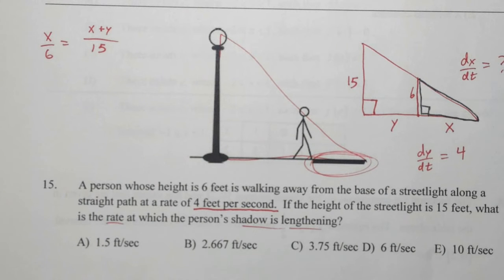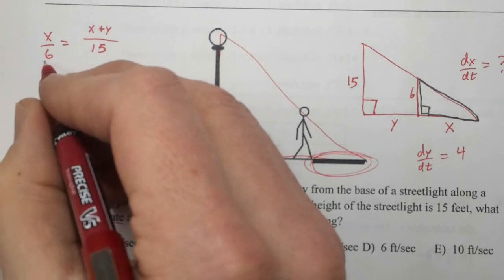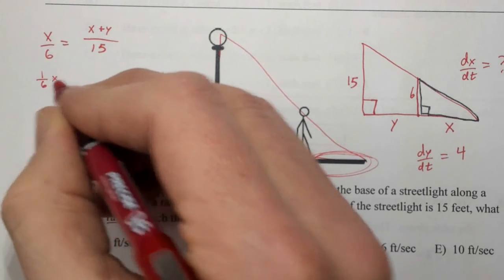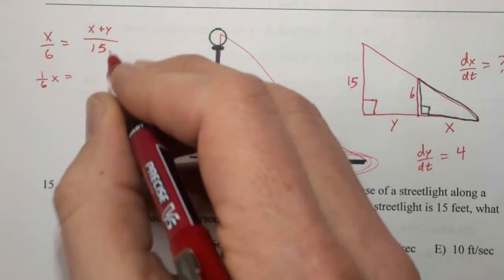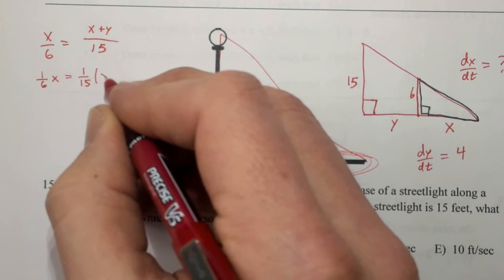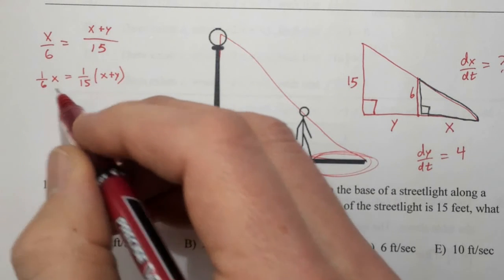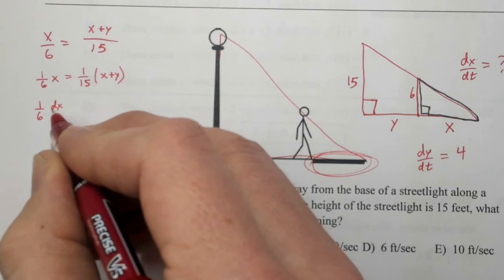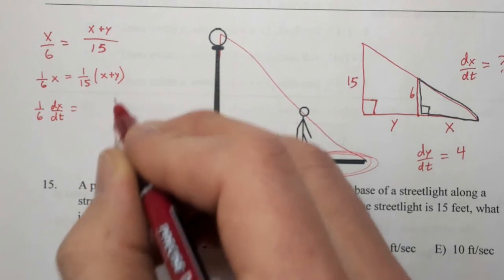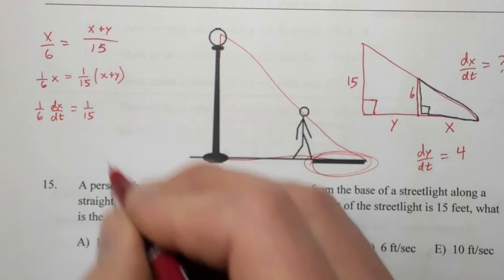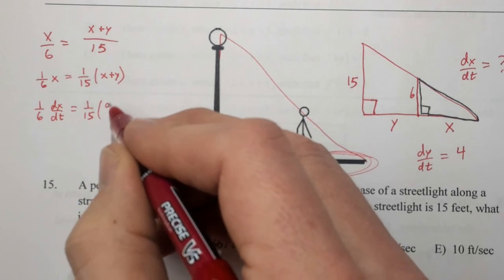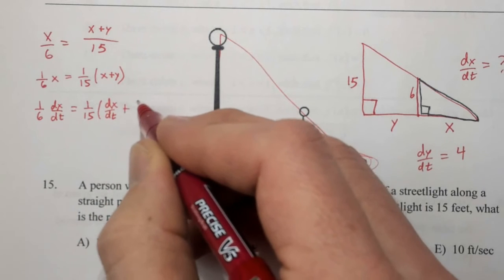Now, what do we do after we get our formula? We derive it. So we're going to differentiate this equation. I'm going to change this ever so slightly before we do. We have x over 6, which is the same thing as 1/6 x, and then we have x plus y over 15, which is the same thing as 1/15 times x plus y. Now we get the coefficients a little clearer, so when we differentiate, the derivative of 1/6 x will be 1/6 dx/dt. And then here, 1/15 is a coefficient, so that stays. The derivative of x is dx/dt, and the derivative of y is dy/dt.